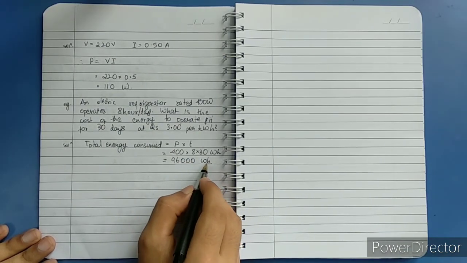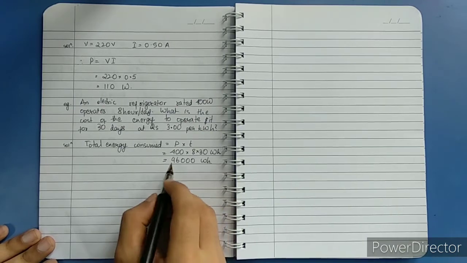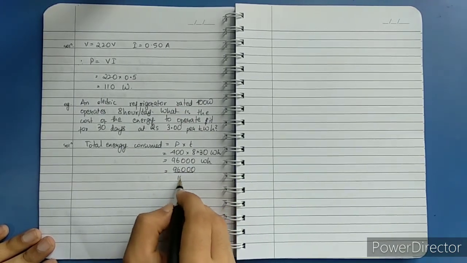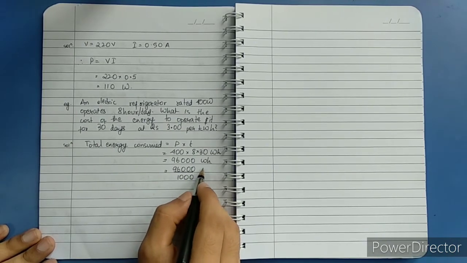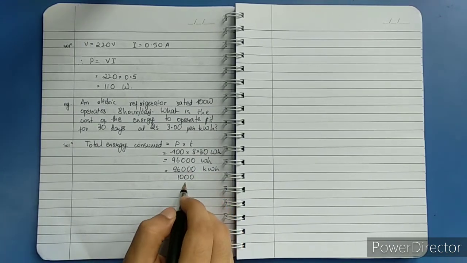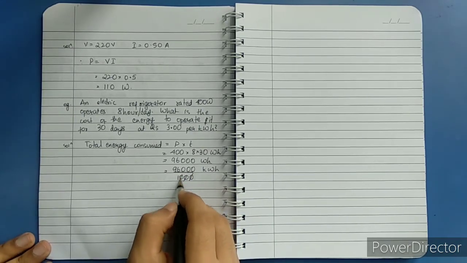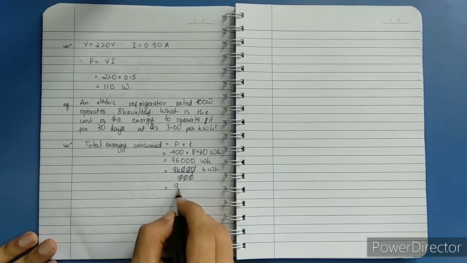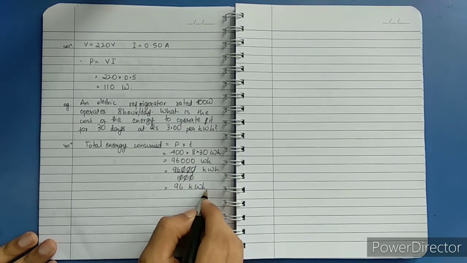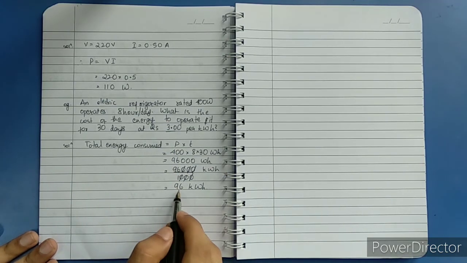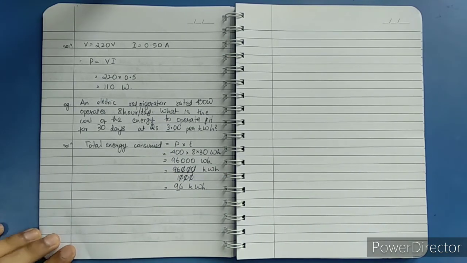So to convert from watt hour to kilowatt hour, we'll divide by 1000, because kilowatt hour is a bigger unit than watt hour. So we divide by 1000 to convert into kilowatt hour. 000 cancels off, we get 96 kilowatt hour. So rupees 3 per kilowatt hour, and the total units was 96.